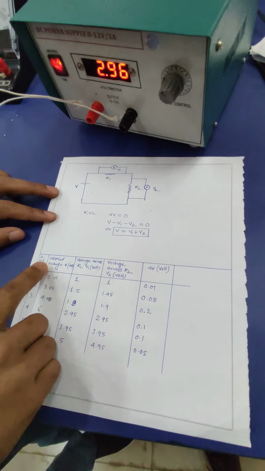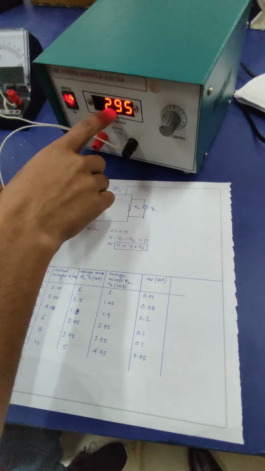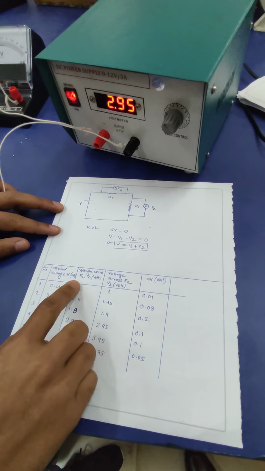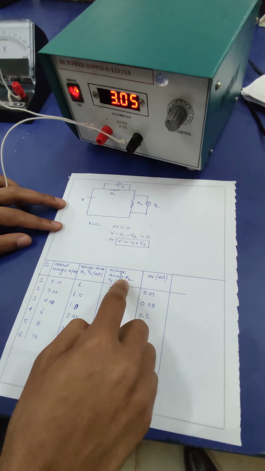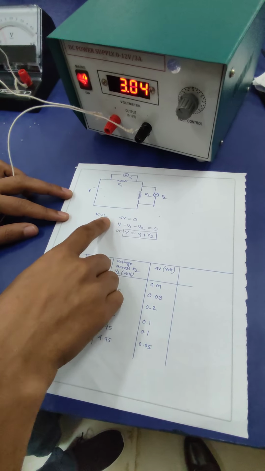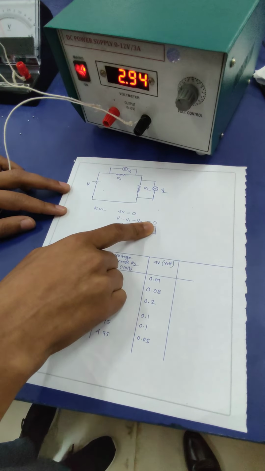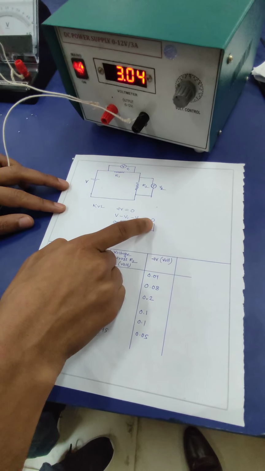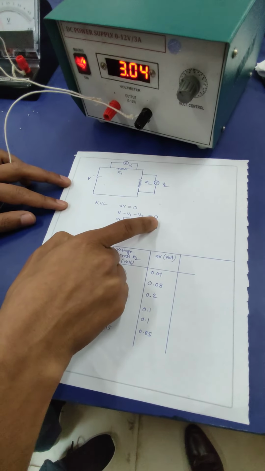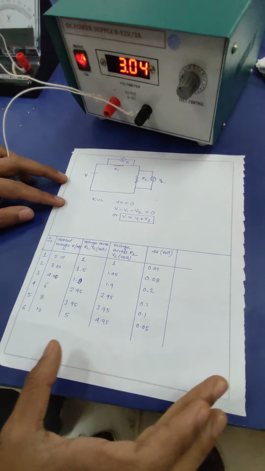First is the serial number, then the applied voltage, that is the potential we apply using this power supply. Then the voltage across R1, that is V1, the voltage across R2, that is V2, and we calculate delta V, which is V minus V1 minus V2. Ideally it should be 0, but in the experiment it will not be 0. There may be different issues, like the internal resistance of the power supply and other things, that's why it will never be 0, but it will be close to 0.